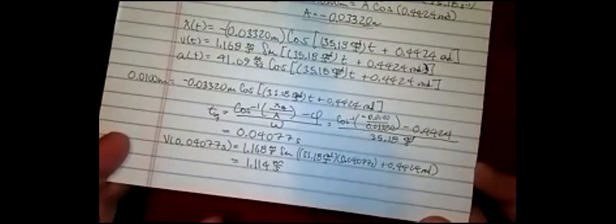And that ultimately gives me a velocity that is equal to 1.114 meters per second. So that's how you find the velocity at a particular position in space.